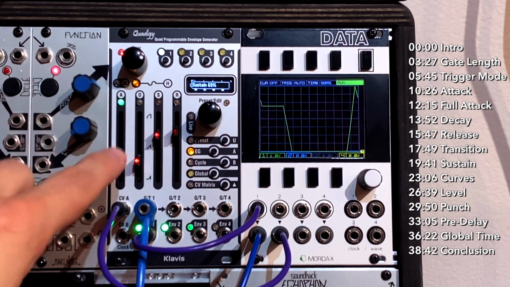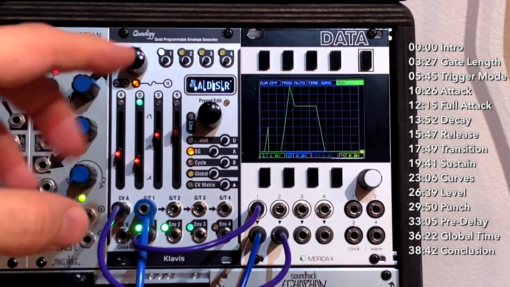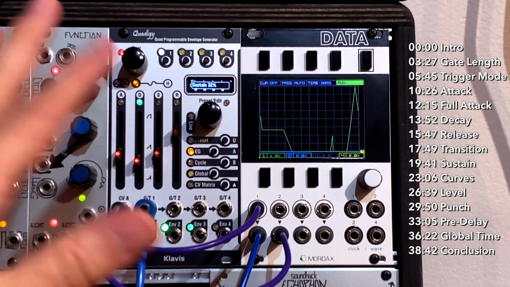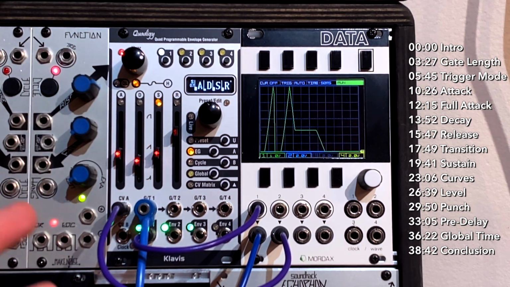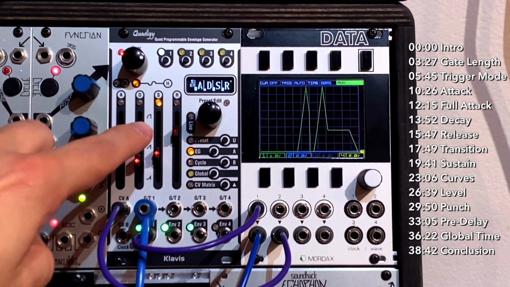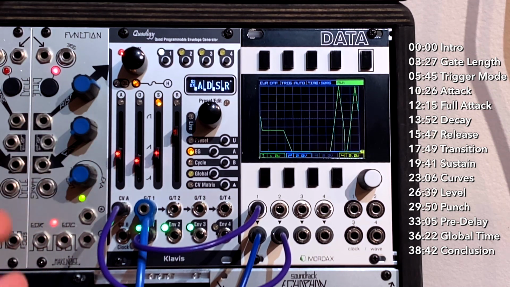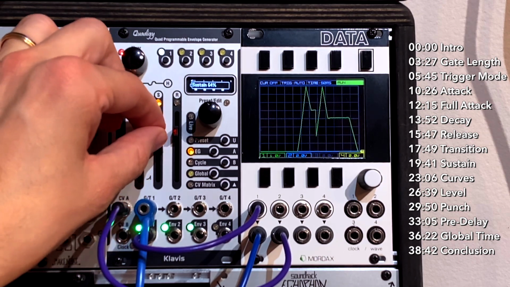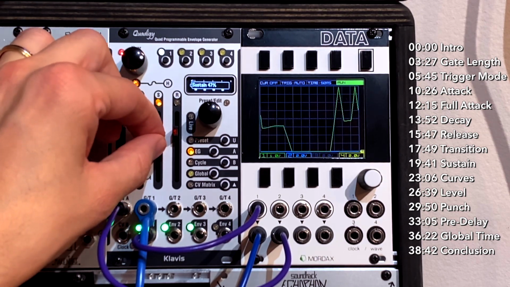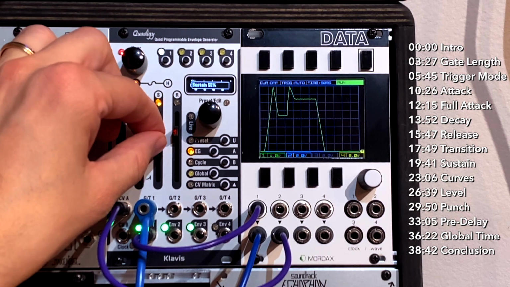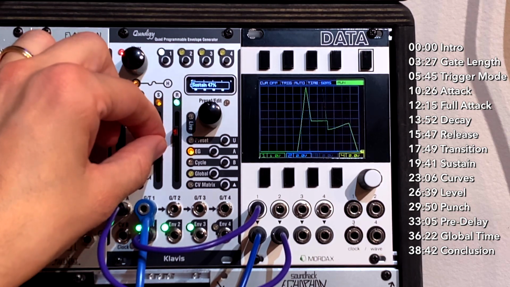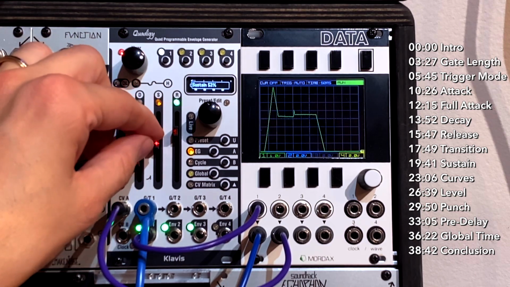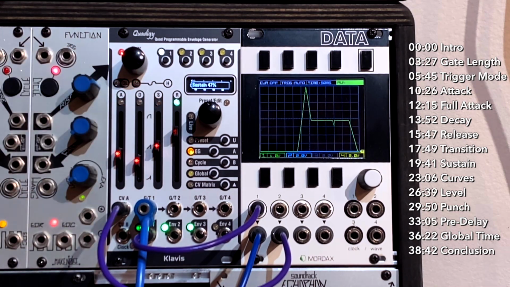Since we are using this envelope to modulate filter cutoff, when I lower the sustain, the note doesn't merely become quieter in a sense, but we're also letting through fewer harmonics, so the timbre has changed as well. This is a fairly expressive parameter. This is something that you might want to put more attention into.